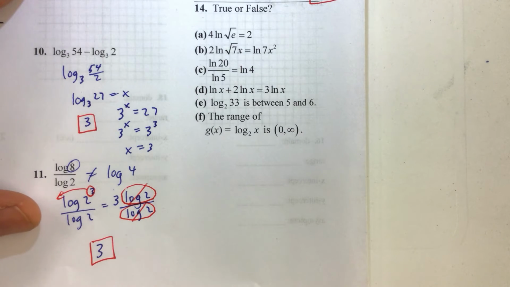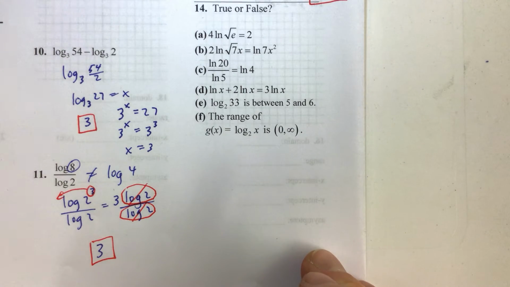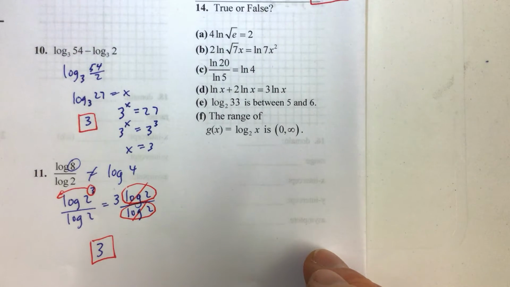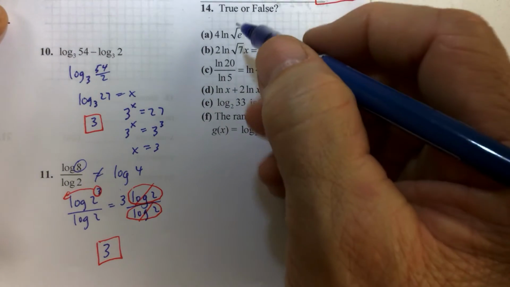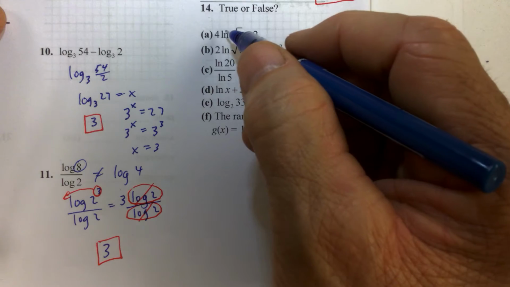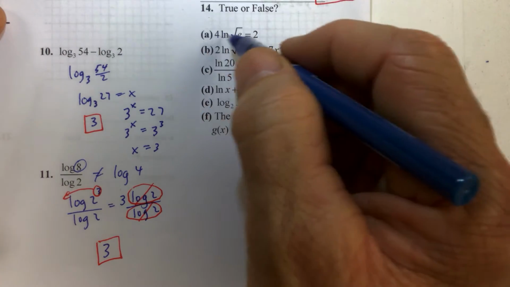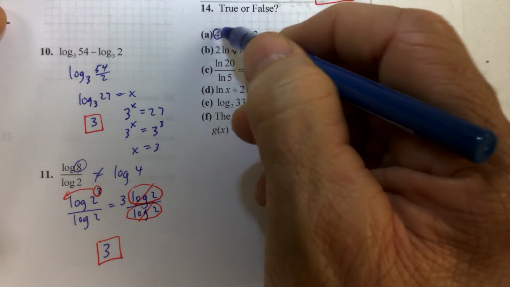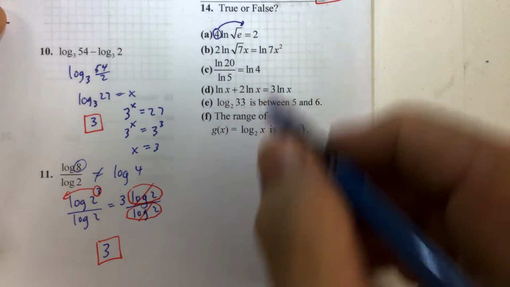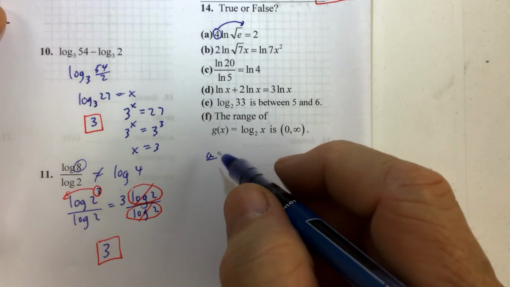So we're currently focusing on problem 14, A through F, true, false. Sometimes these can be kind of tricky, so you got to be careful. So by using the properties of logs, looking at part A first, we can move the 4 to the exponent position. Let's go ahead and do the work for that down here.